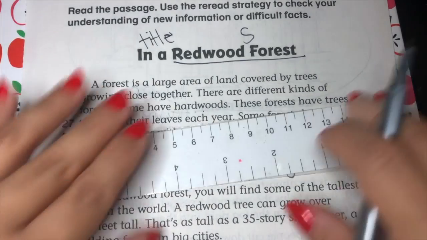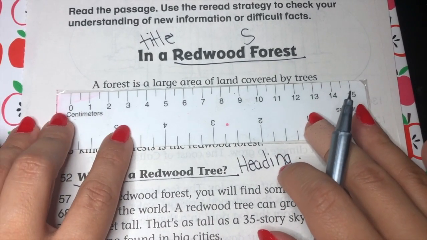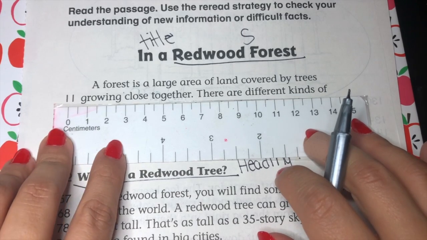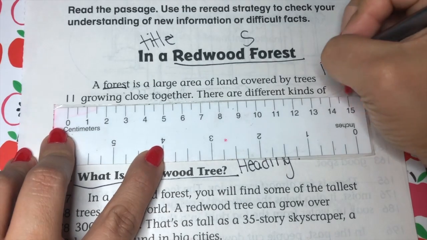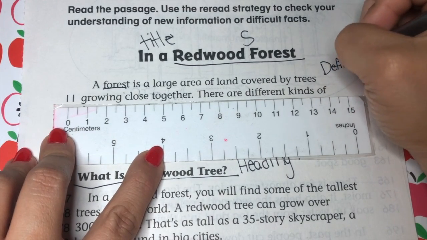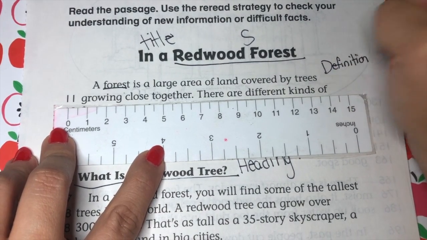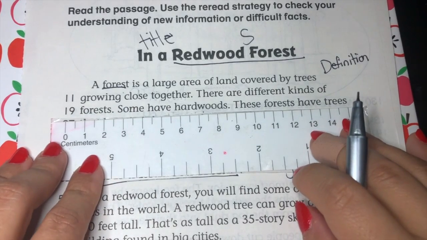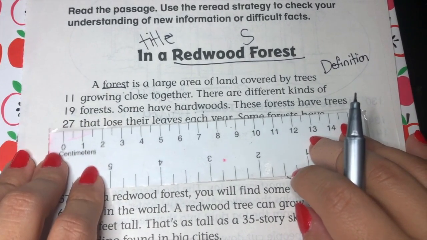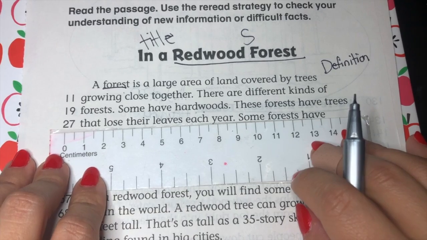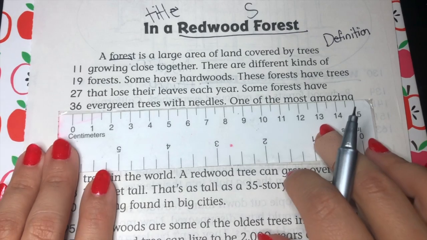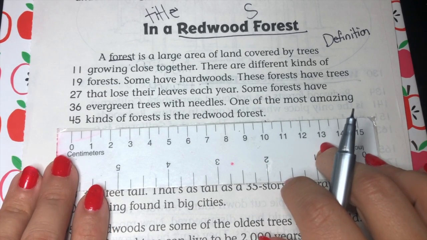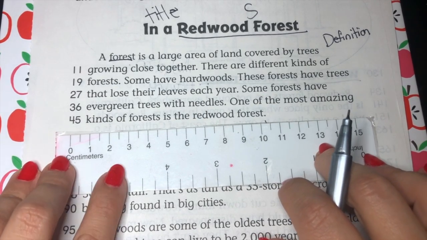A forest is a large area of land covered by trees growing close together. So they're giving us a definition here. There are many kinds of forests. Some have hardwoods. These forests have trees that lose their leaves each year. Some forests have evergreen trees with needles. One of the most amazing kinds of forests is the Redwood Forest.